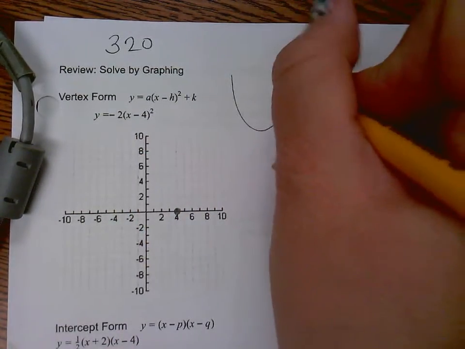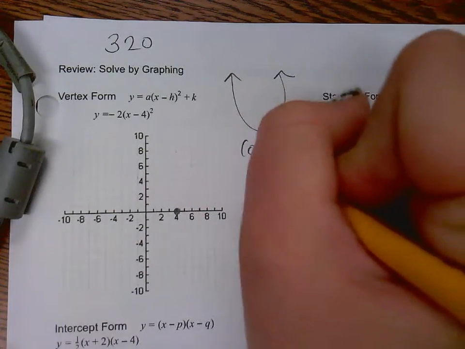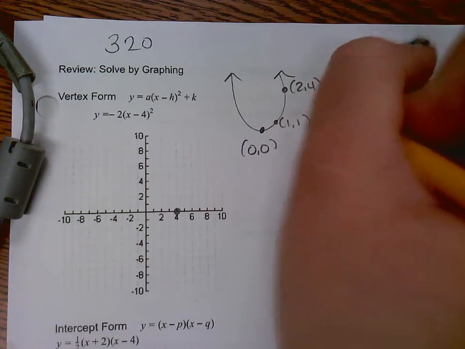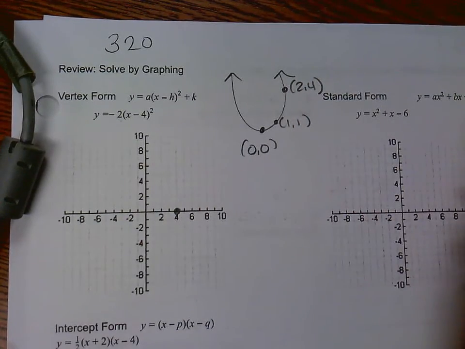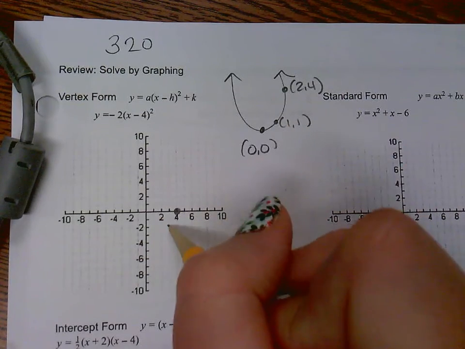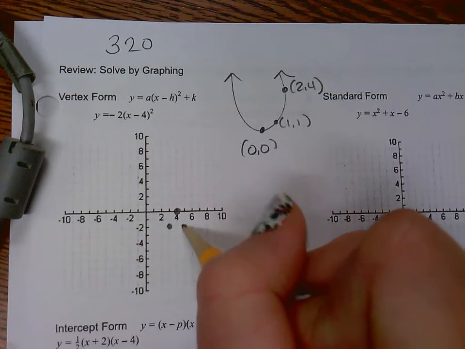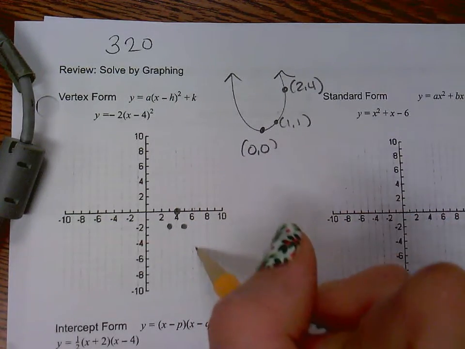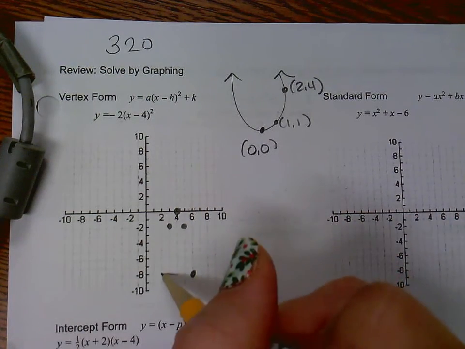So let's remember our parent function, 0, 0, 1, 1, and 2, 4, and then obviously 3, 9, that's not going to fit. So instead of going over 1, up 1, I'm going to go over 1, down twice as much, down 2. And then 2, 4, I'm going to go over 2 and down 8.